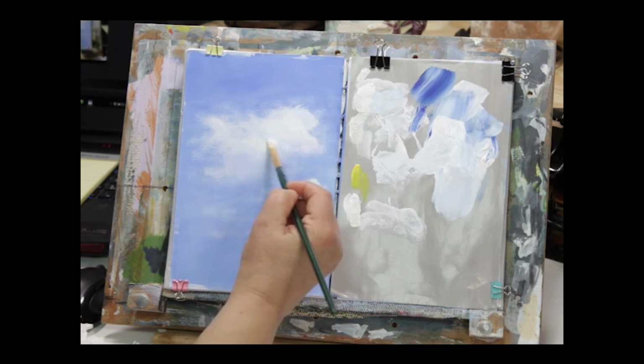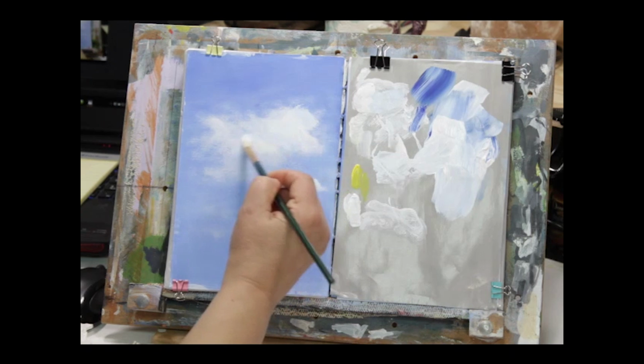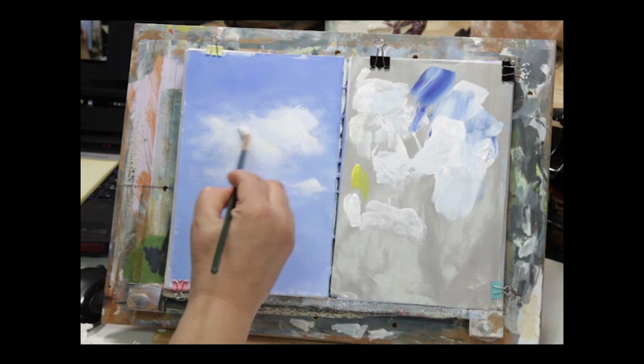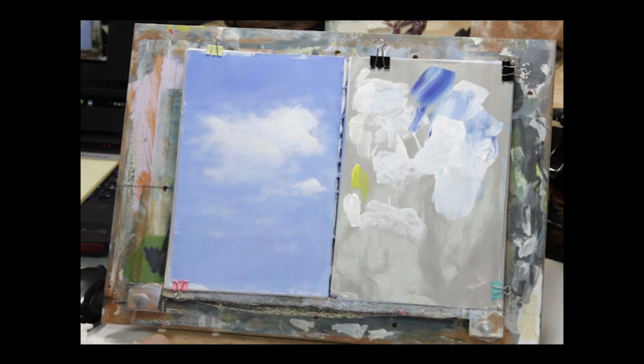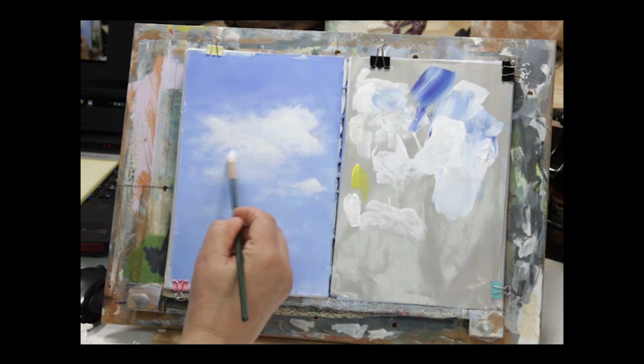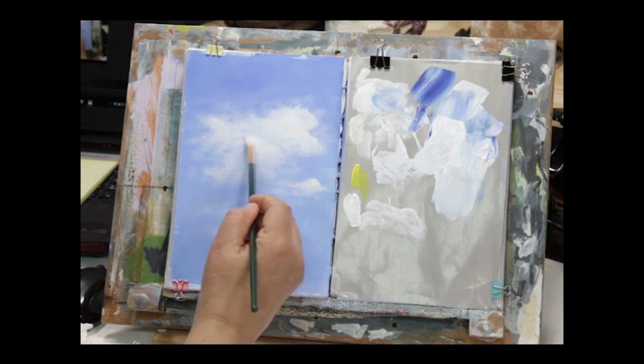And I can take some of that paint that's in my brush. And now what I'm doing is I'm just adding a little bit of shadow in there. A bit more blue. Again, with the bristle brush.